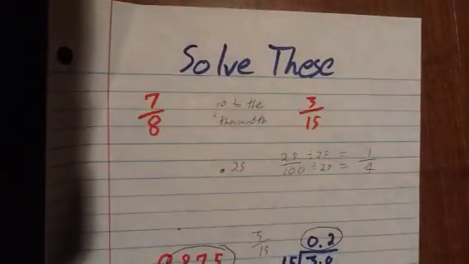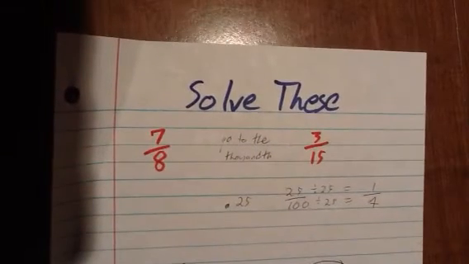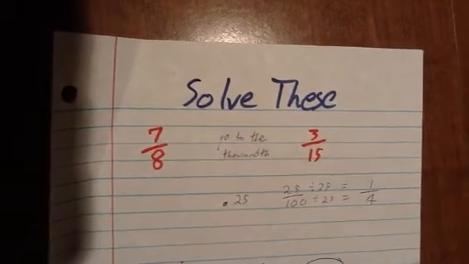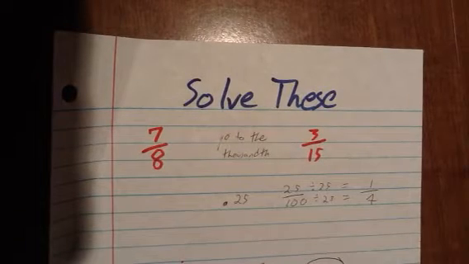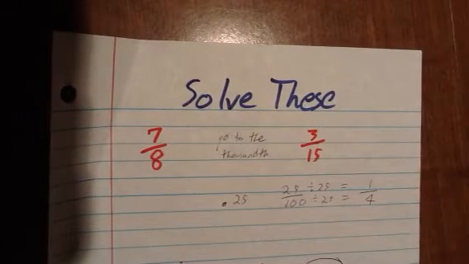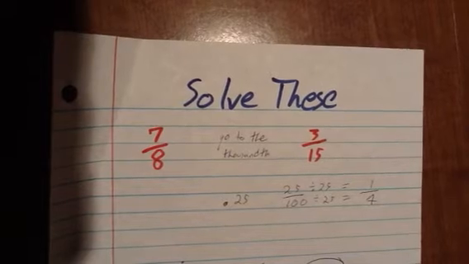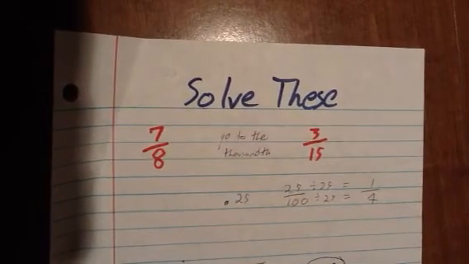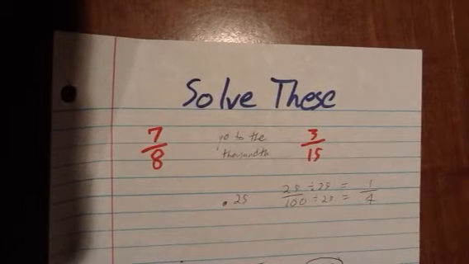I'm going to ask you to solve these two problems. Neither are repeating decimals in this case, and that's okay. First one is 7/8. Please turn that into a decimal, and then turn 3/15 into a decimal. I'll give you a little time to work on that, and while you're working on it, I'm going to explain how we go from decimals to fractions.